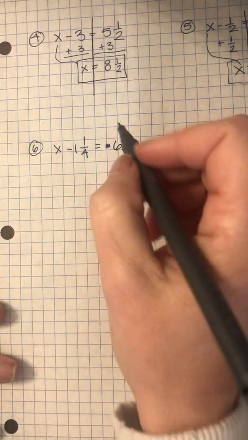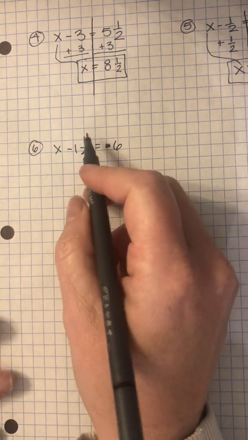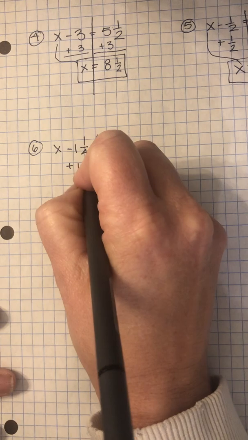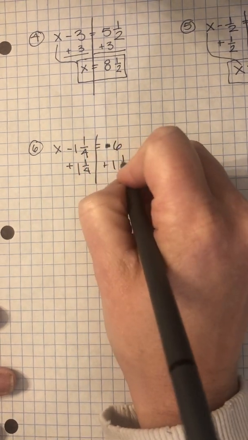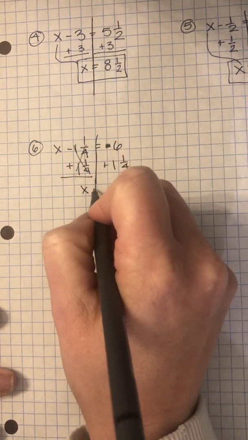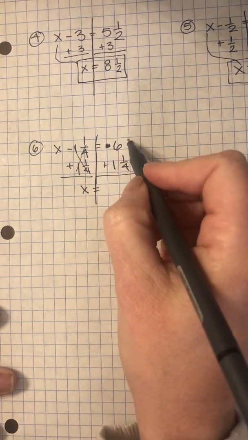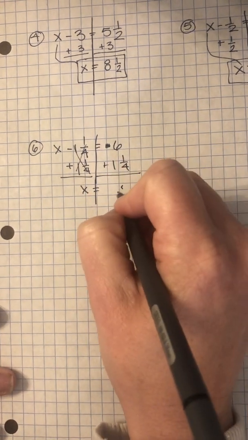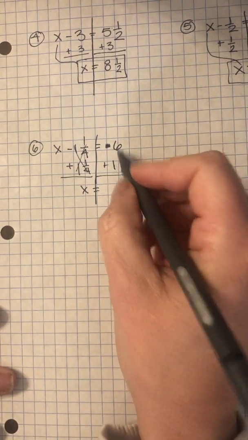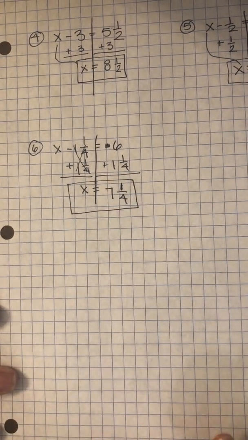Okay? And then the last one. X minus 1 and 1/4 equals 6. So we're going to add 1 and 1/4. When we do that on the left, it cancels out and we're just left with an x, our variable. On the right, we have nothing to add to the 1/4, so the 1/4 will be part of our answer. And we have 6 plus 1, we always add the wholes together, so we get 7 and 1/4.